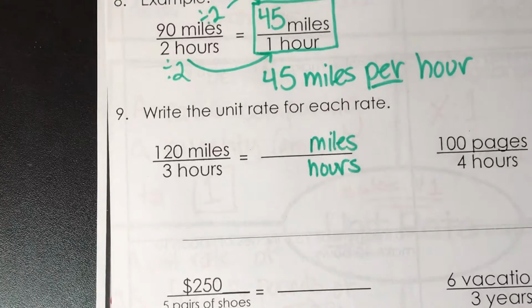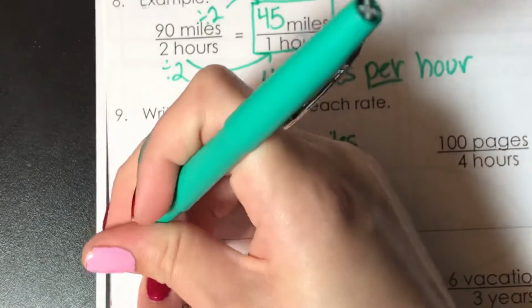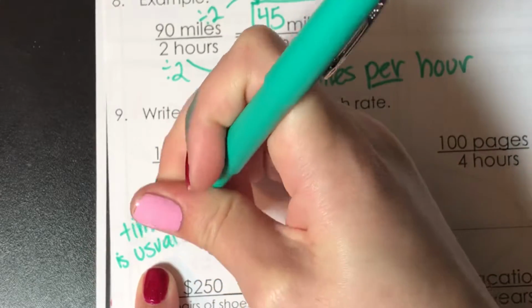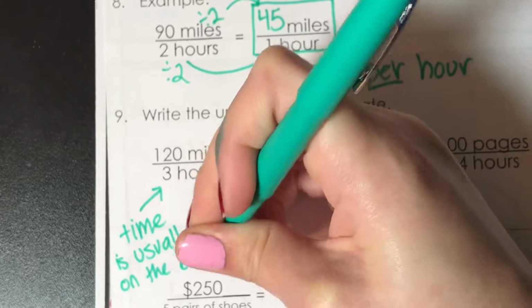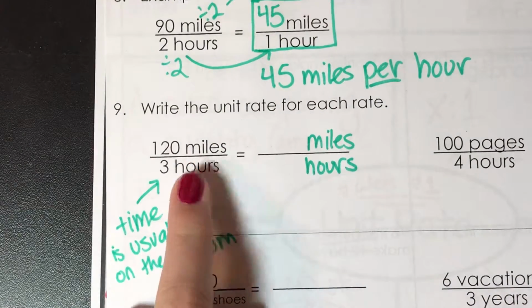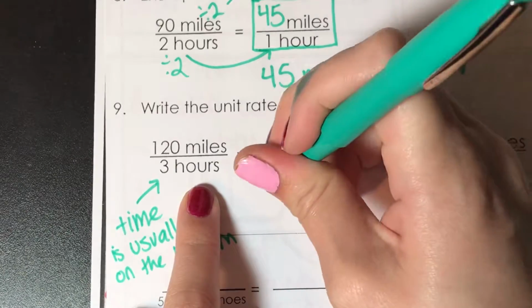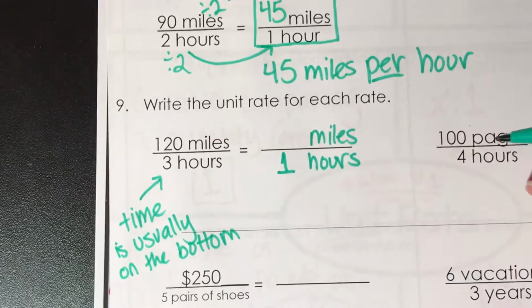Another thing to note down here, time for a unit rate is usually, not always, on the bottom. Per minute, per hour. You will typically see this on the bottom of the fraction because that's the one you want to change, not 3 hours, but you want to change it to 1 hour, the unit rate.